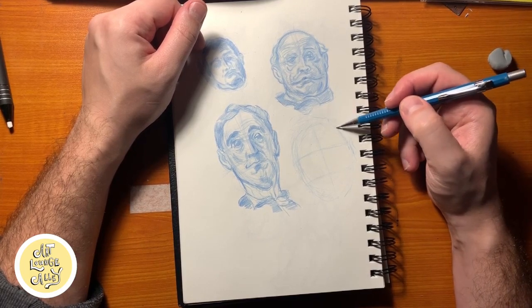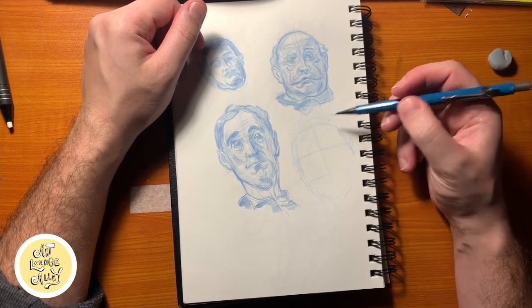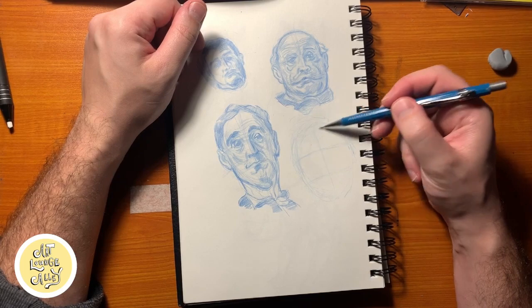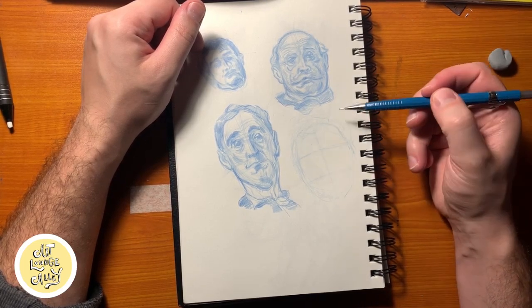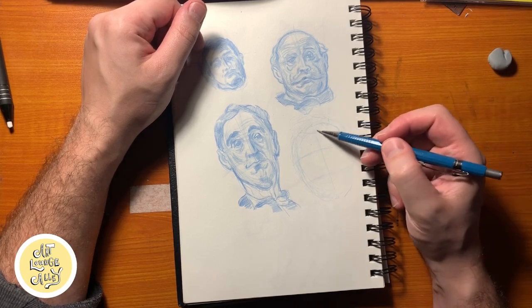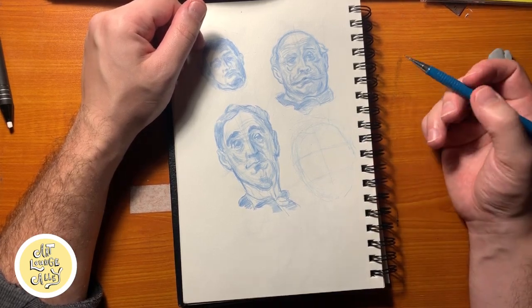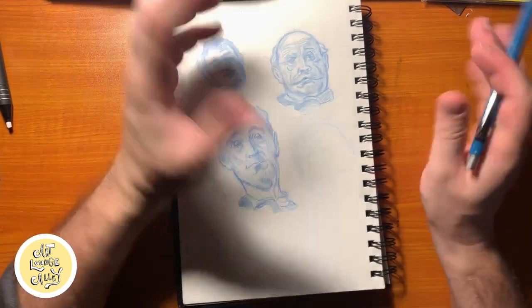So it's really important, I think, to create these guidelines so that you can get in the rhythm of drawing the figure in the structural way that allows you to do it in any direction that you want.